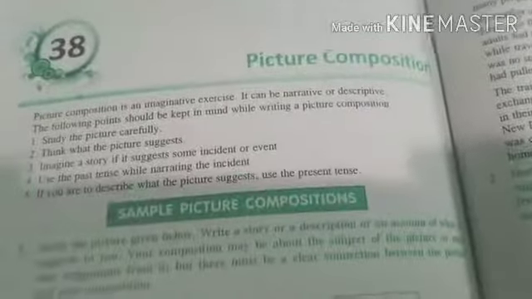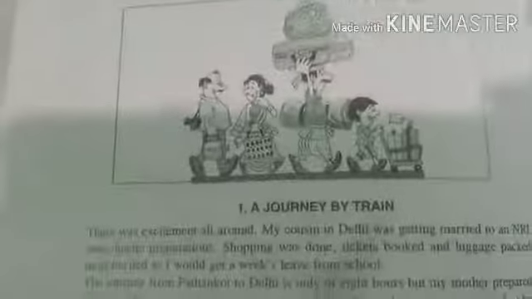That is picture composition. Again, what is this picture composition? Composition means, as you have already heard the word, like a singer composing their songs, right? So the one who talks about it or who writes about it, that is called composition, or whatever you write on that particular topic. For example, you can see an image here. The topic is a journey by train.